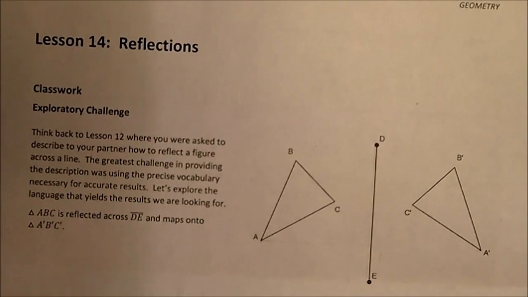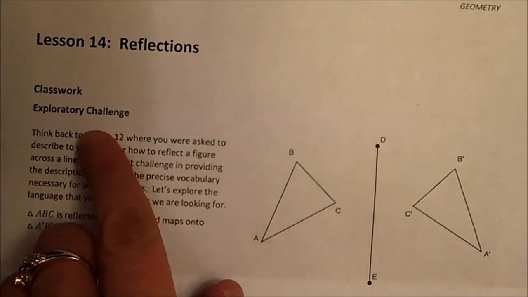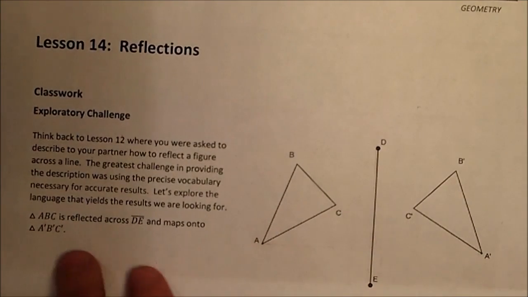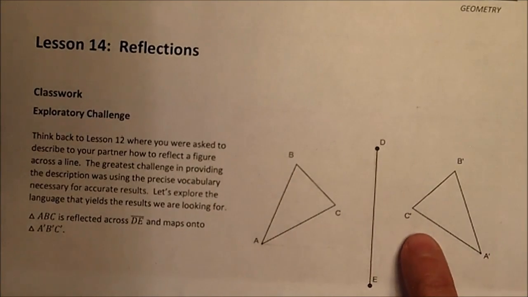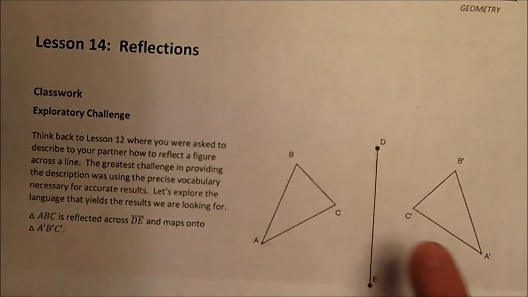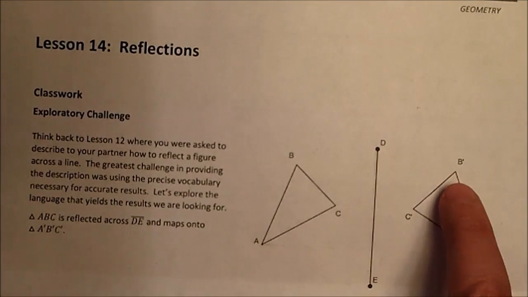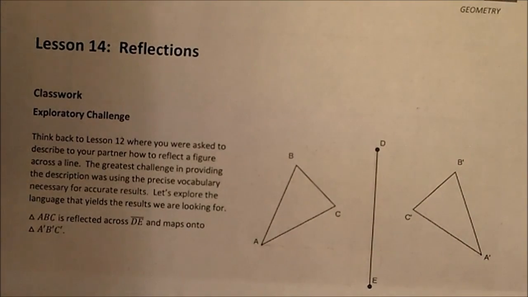So let's look here at lesson 14 from Engage New York. We're looking at reflections. So we start out with the exploratory challenge, and our figures that we're given here are triangle ABC, and that's the pre-image. Then we also have the image triangle A prime, B prime, and C prime. We're also given this line DE, which we know is the line of reflection.